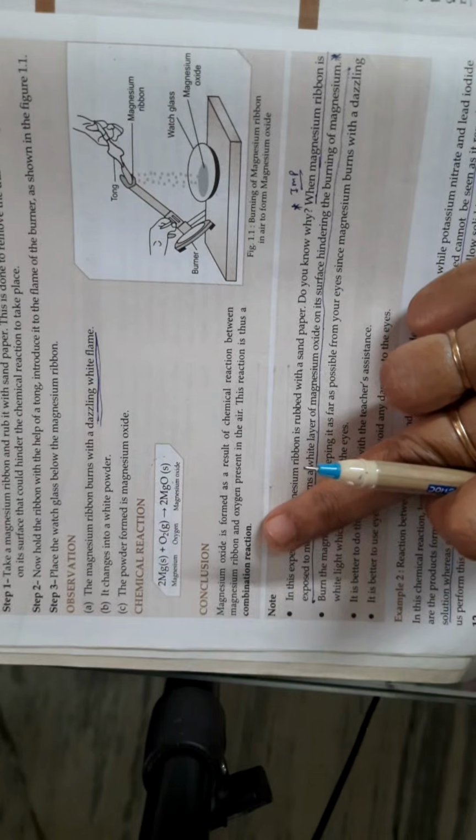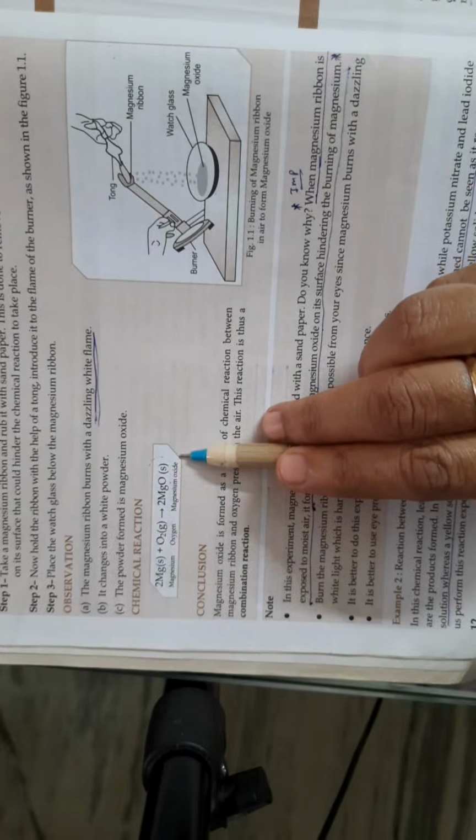What is combination reaction? It is a type of reaction where simple substances combine to form a complex product. Here magnesium is reacting with oxygen to form magnesium oxide. So substances are getting combined to form a complex one. So we call it a combination reaction.